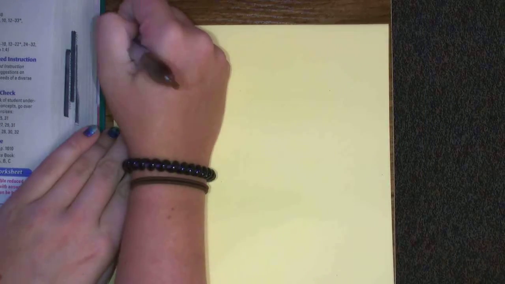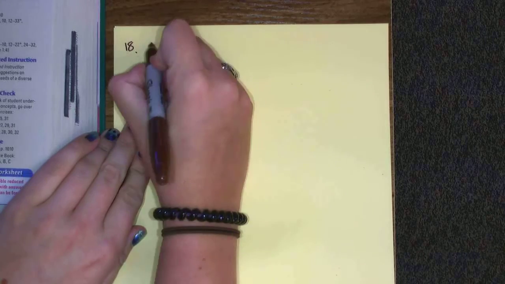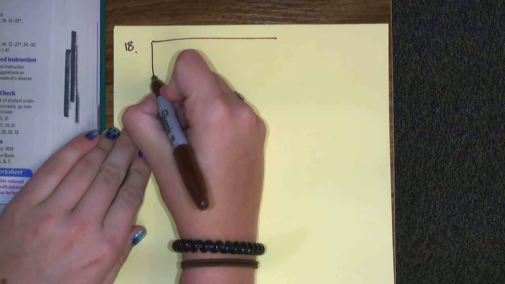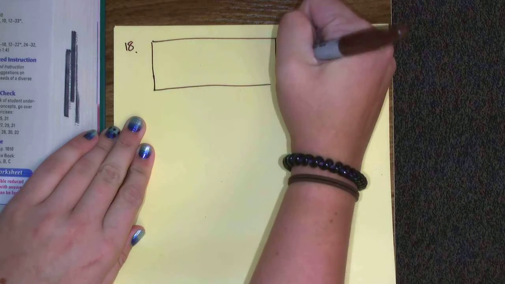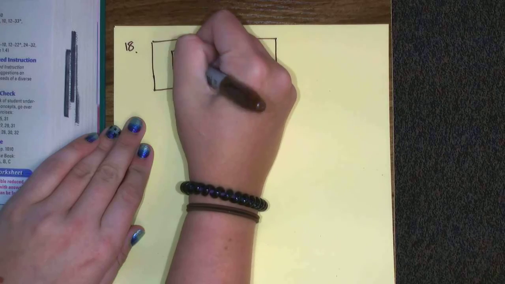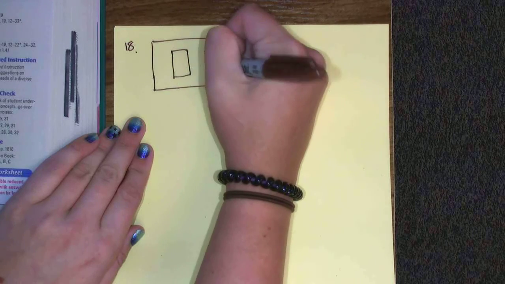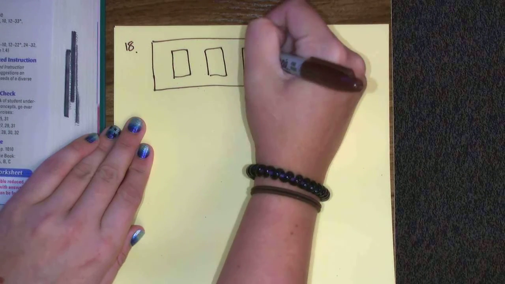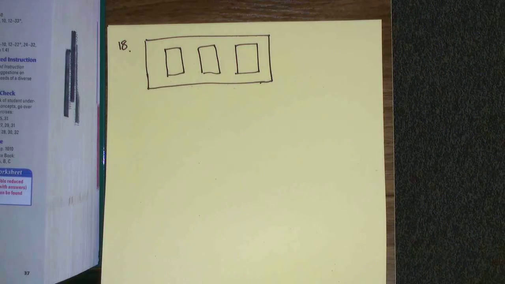Alright, so the next one is using a diagram. So you have basically, we're just going to call it a wall, with, we'll call it picture frames on it. My picture is not perfect, but we're just going to roll with it.